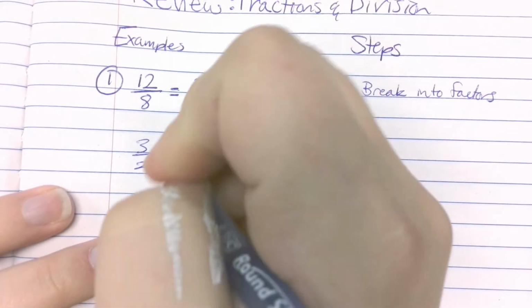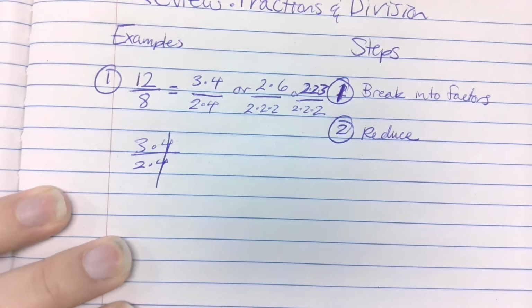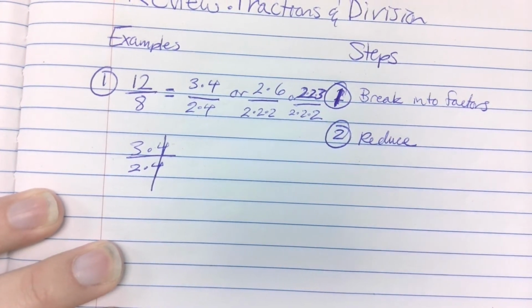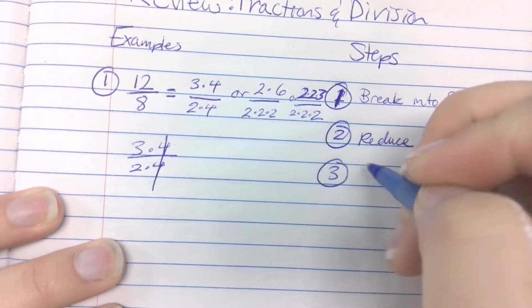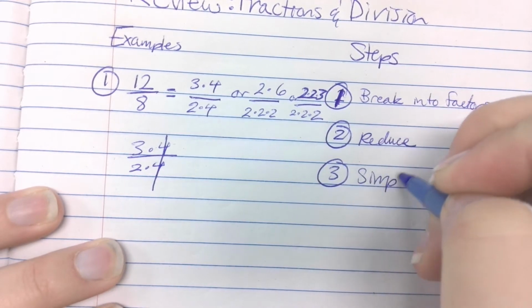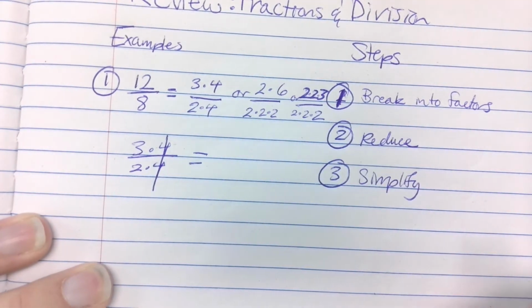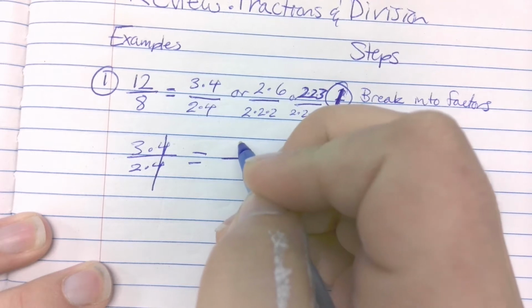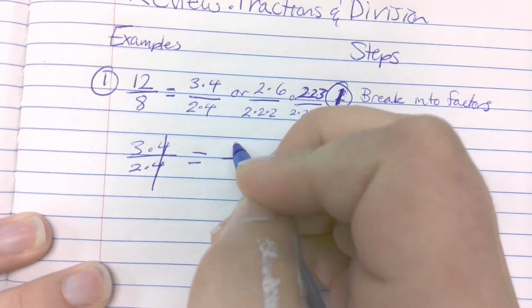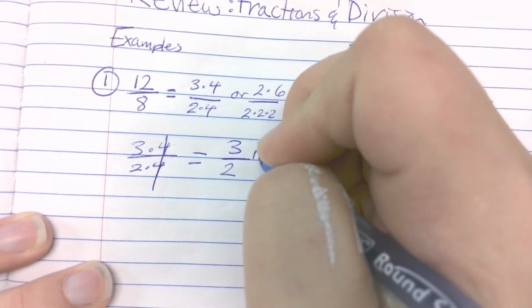I'm going to reduce. It just means cancel out anything that's the same top and bottom. So what's our answer going to be? What's on top? That's my numerator. What's my denominator? This is your numerator.